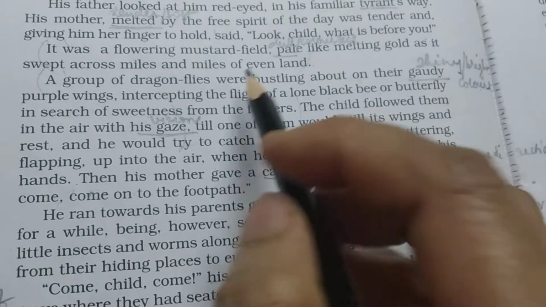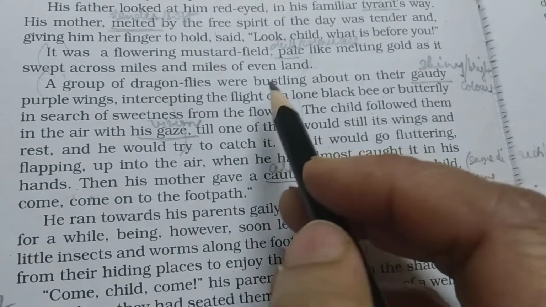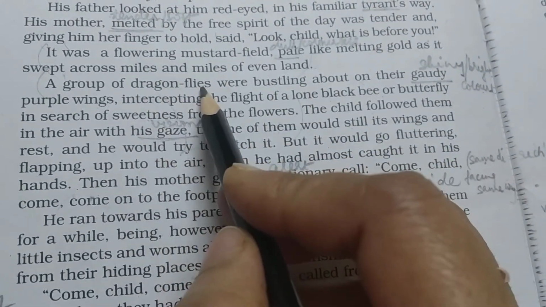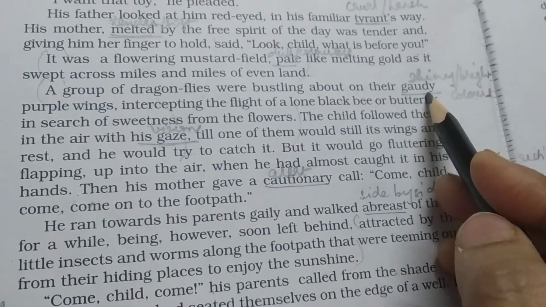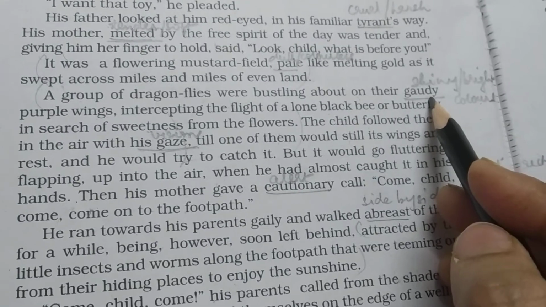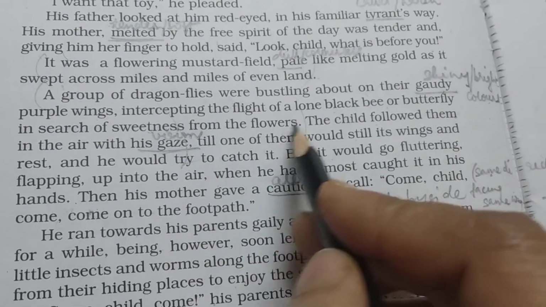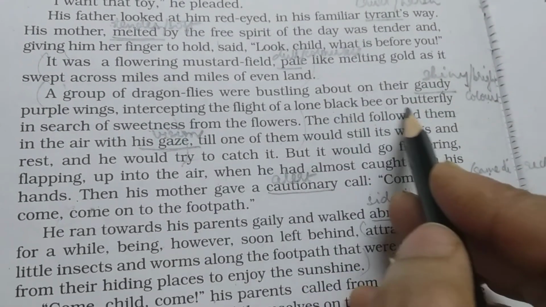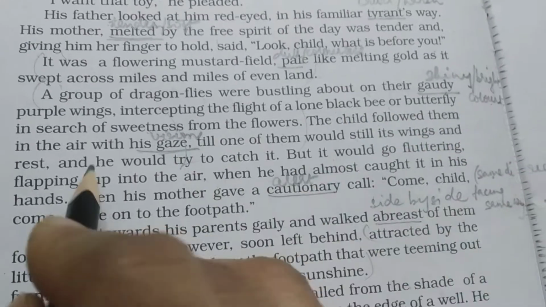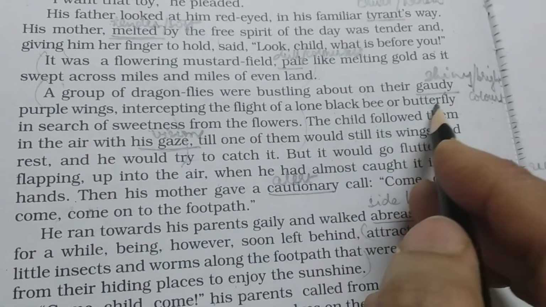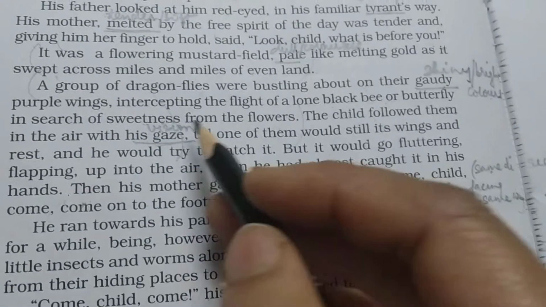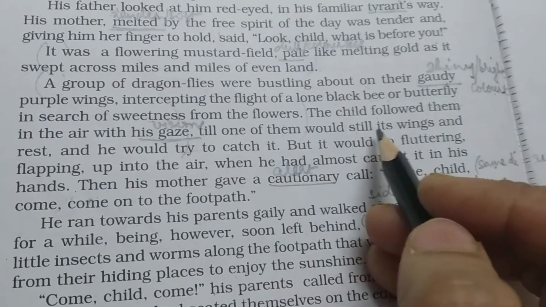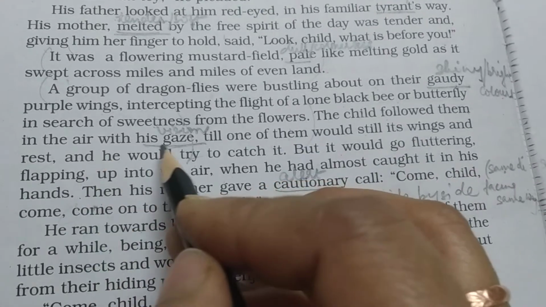Now here the writer is describing that there are dragonflies having very shiny, now gaudy means very shiny or bright purple wings, and they are intercepting the flight of the black bee or the butterfly. And these black bee and butterflies are flying in search of the nectar, sweetness from the flower. "The child followed them in the air with gaze."